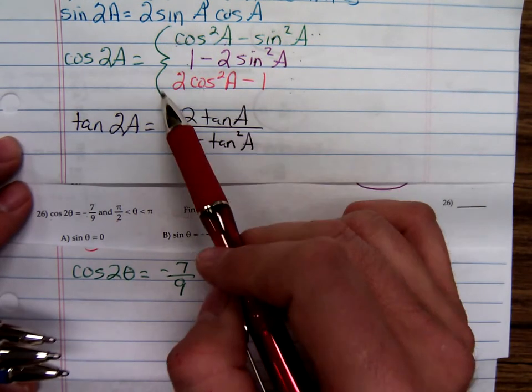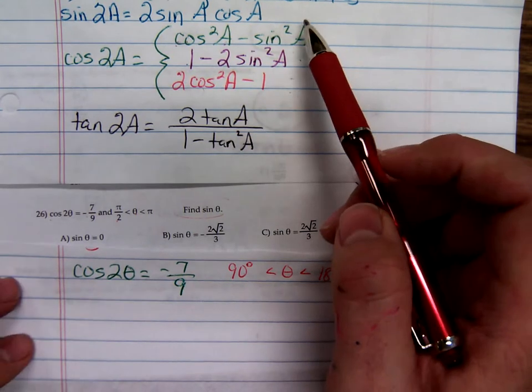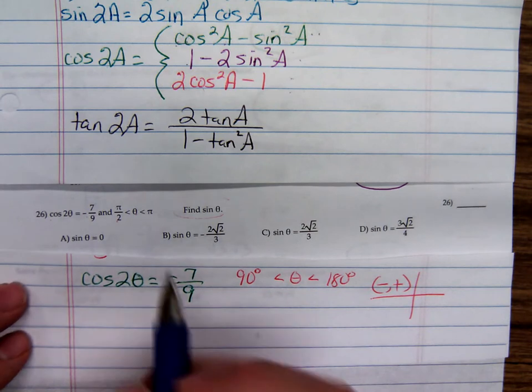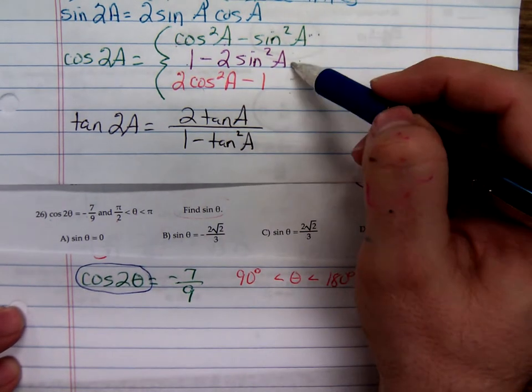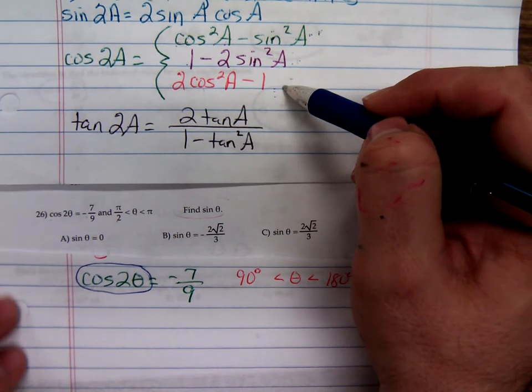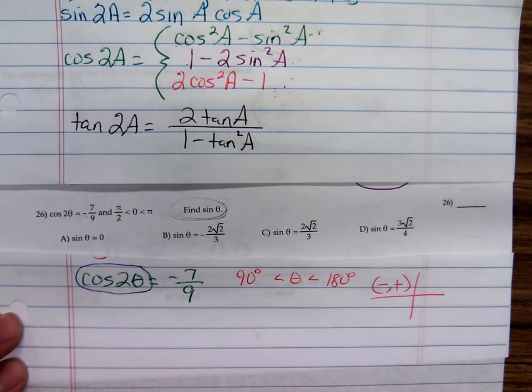What I'm about to do is replace this with one of these three. Which one of these would be the smart one to replace that with if we're trying to find sine theta? 1 minus 2 sine squared theta.